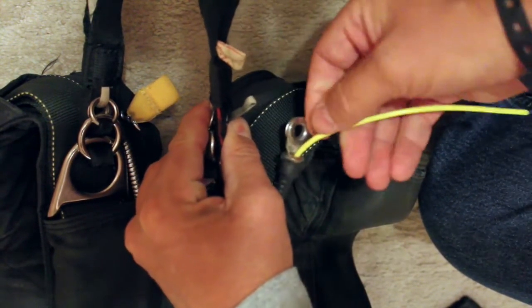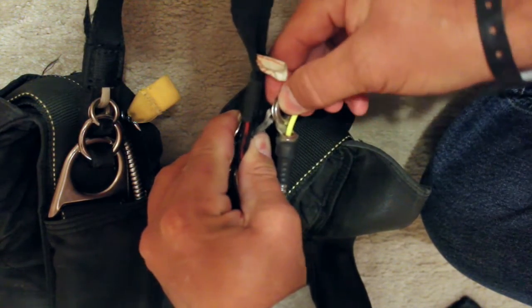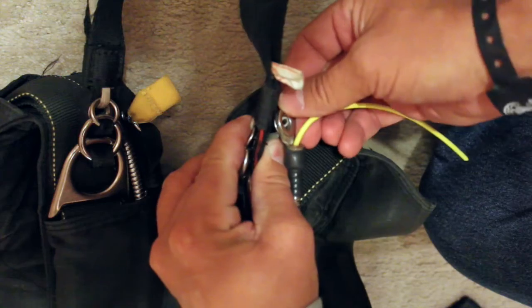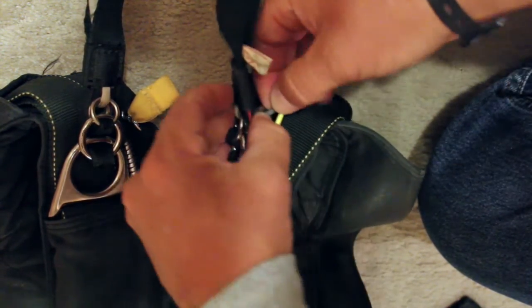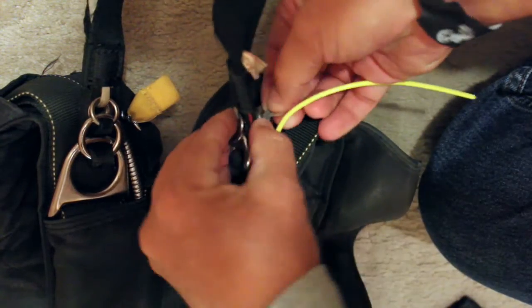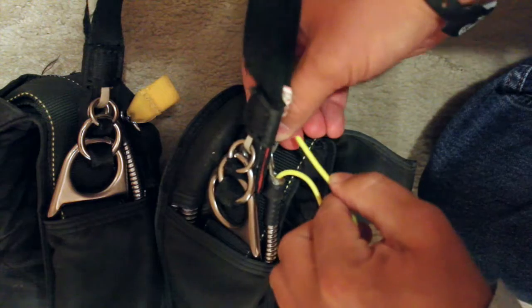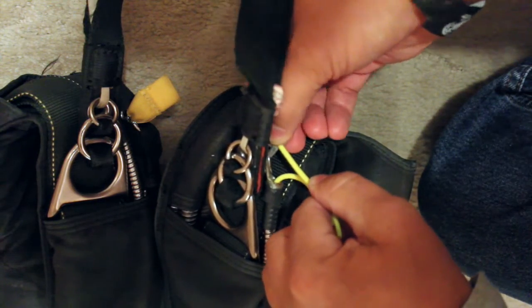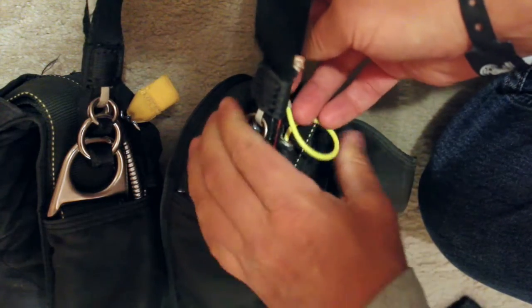We also need to run it through the grommet that's on the cable housing. If I can get it through there. I'm going to hold it with this hand just to keep it held so it doesn't come back out of the grommets there. Then this piece of nylon cable, which again is attached to your cutaway handle, is going to run through that piece of closing loop.